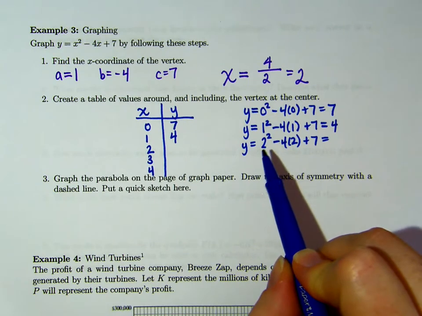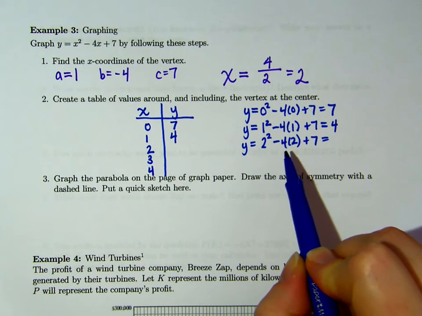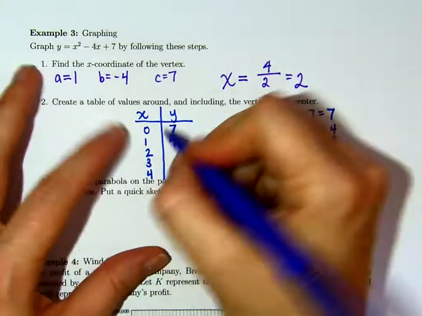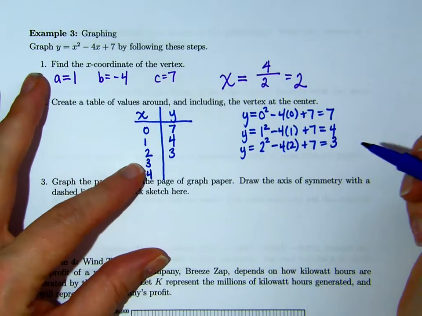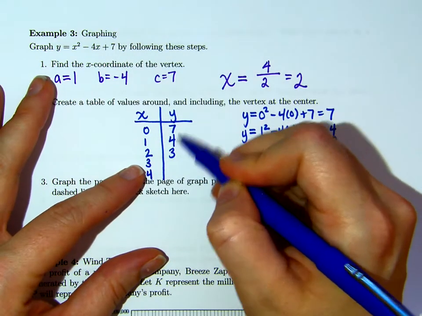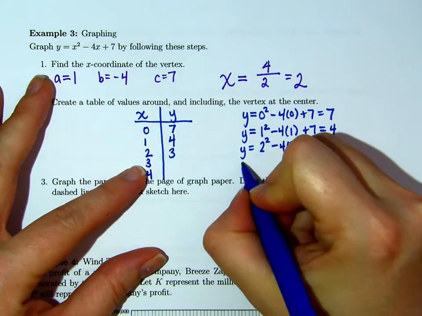4 minus 8 is negative 4. Negative 4 plus 7 isn't 4. It's 3. Oh, silly Abby. Got it. And hopefully these are going to be symmetrical. I bet we get 4 and 7, but we better check it.